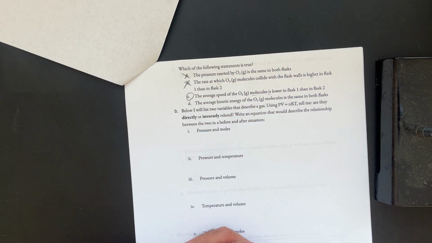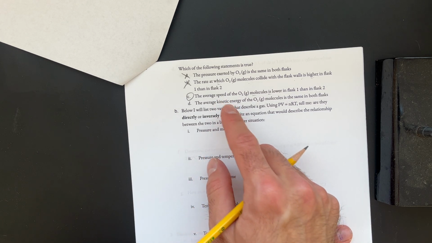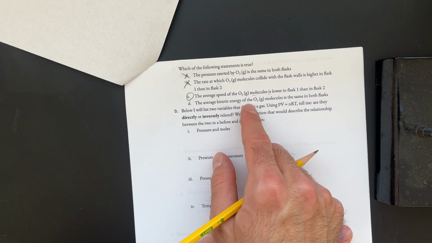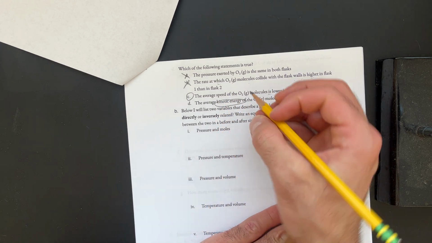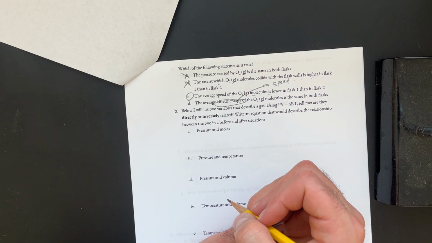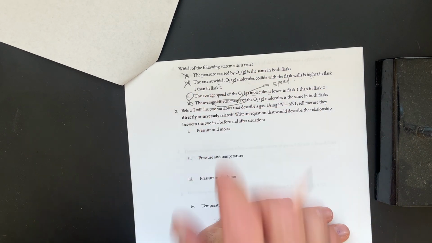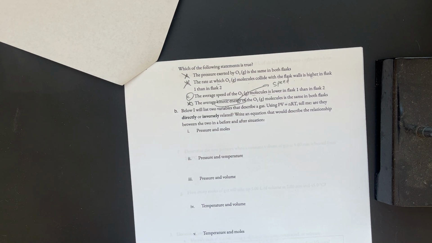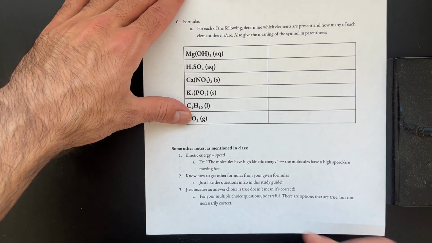Let's see answer choice D to see if that's also true, just in case. So the average kinetic energy is the same. No, right? Kinetic energy, we know, is speed. And so no, the average kinetic energy is not going to be the same. It's going to be much higher in 2. So no, it's C.